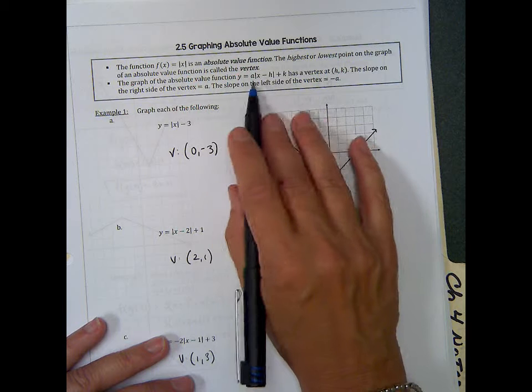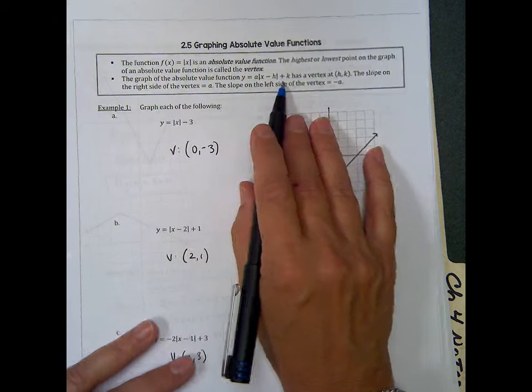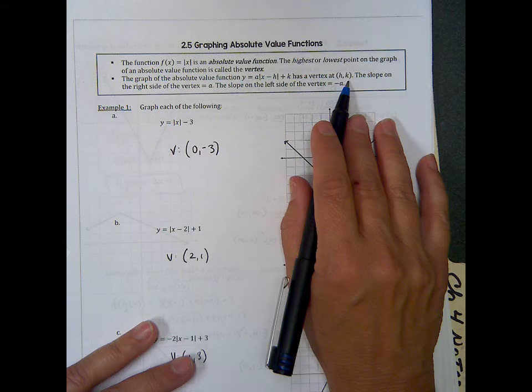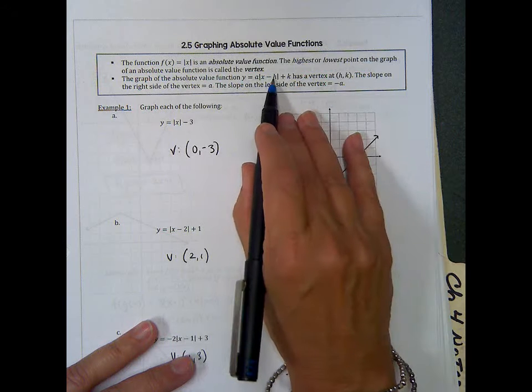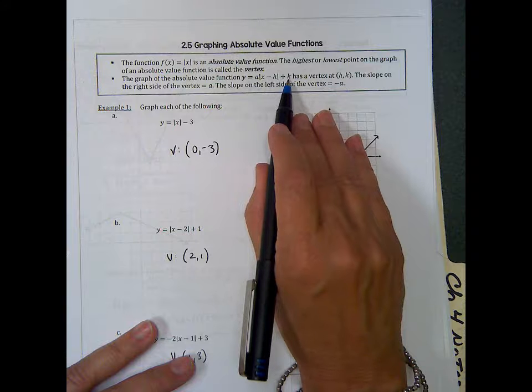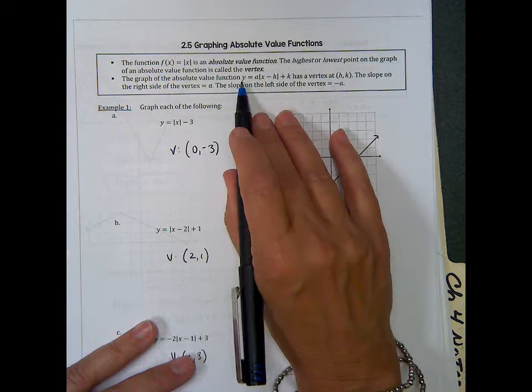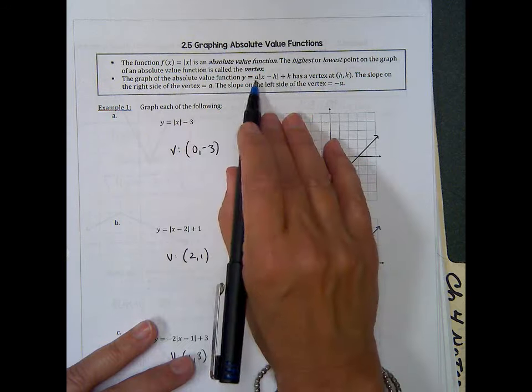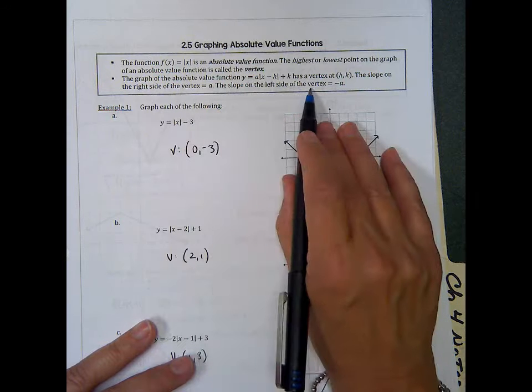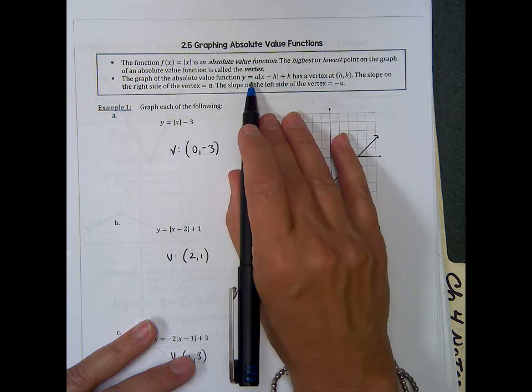Notice it's very similar to the form we're used to with the parabola, where h and k are the vertex. Notice it's the opposite sign of what you see with x, and the same sign as what's on the outside to go with your y. The slope on the right side of the vertex is this number a. The slope on the left side of the vertex is the opposite of a.